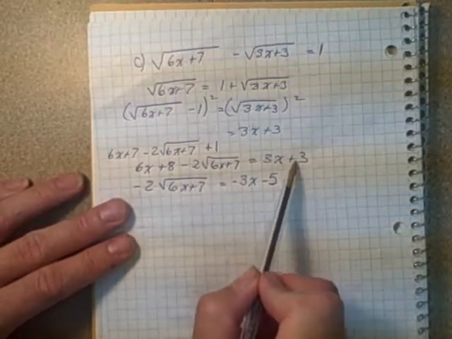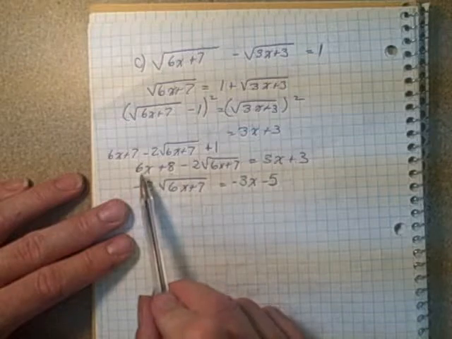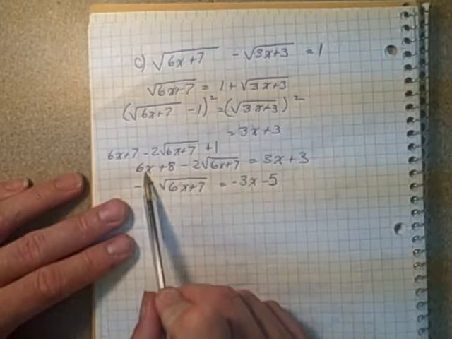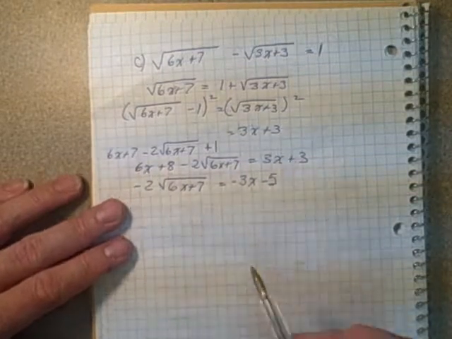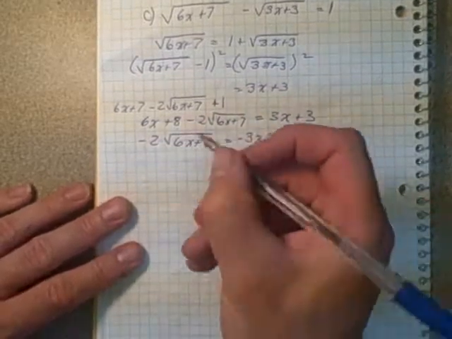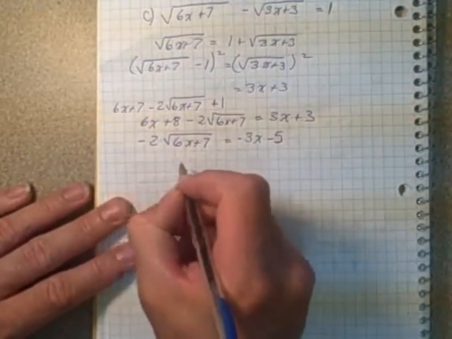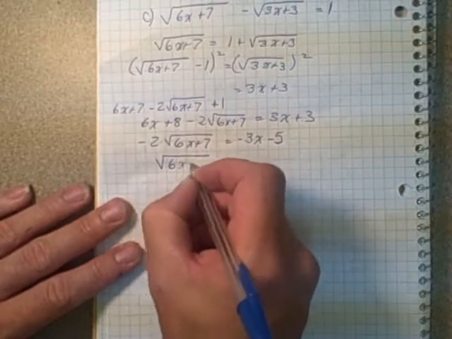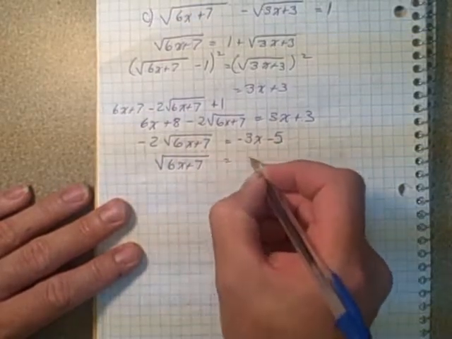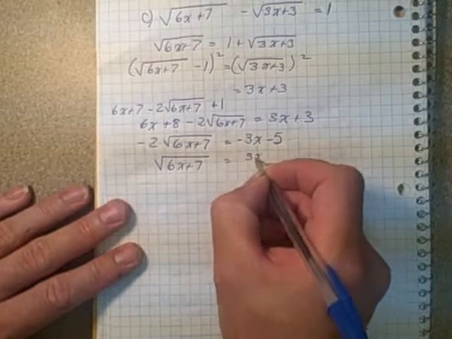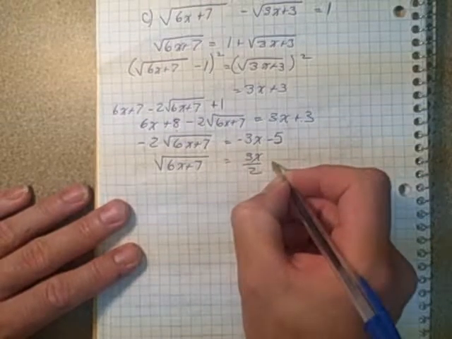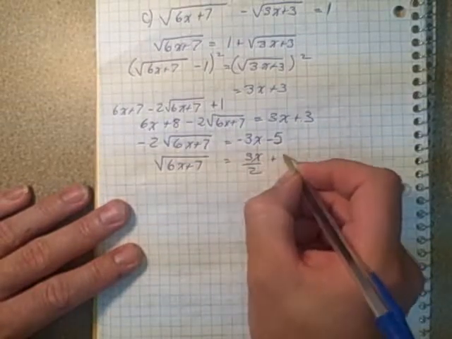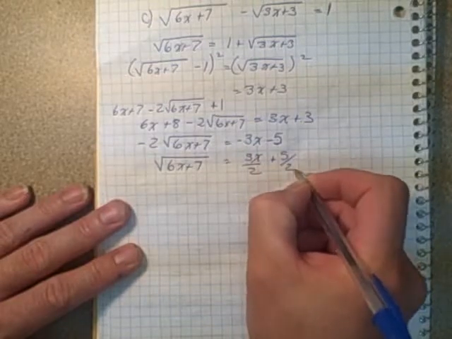Subtracting 8 from 3 is negative 5. 6x plus 7, subtracting from there, good. Just a little leery there. So we'll have to divide by 2 on both sides, so negative 2 on both sides. So this is going to become 3x over 2 plus 5 halves.